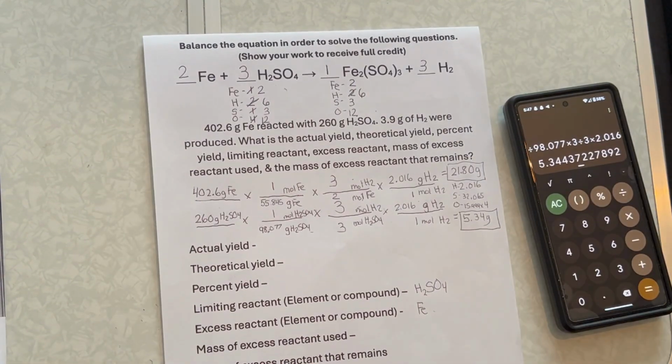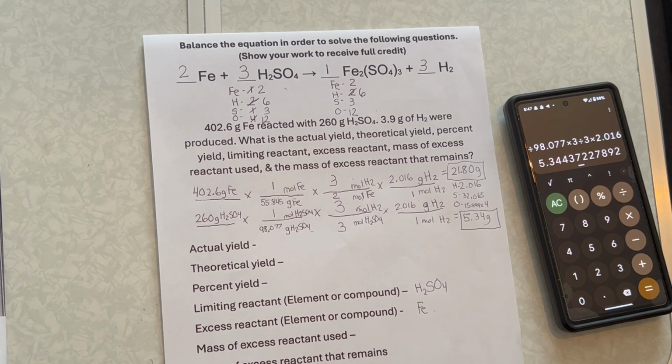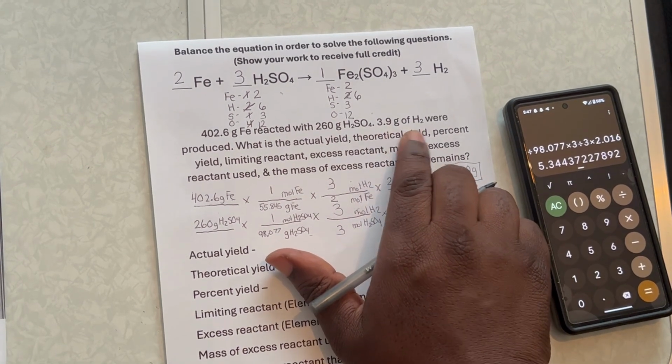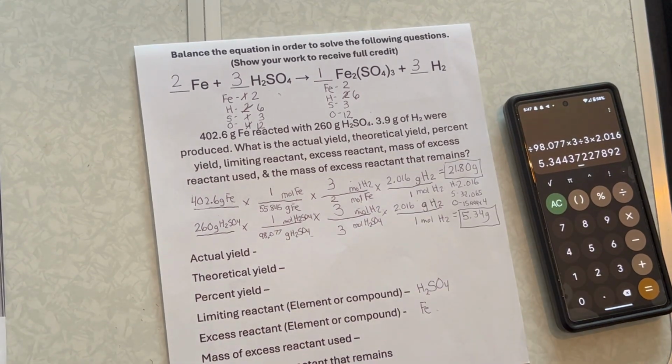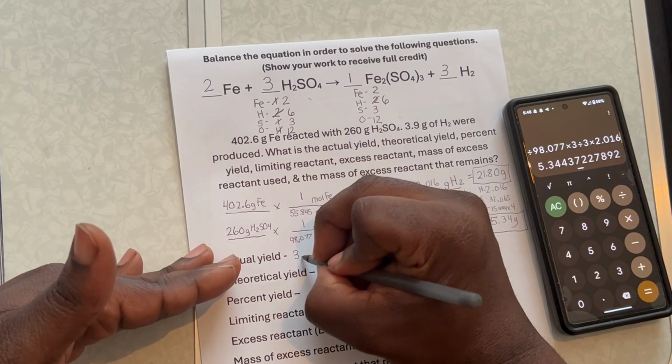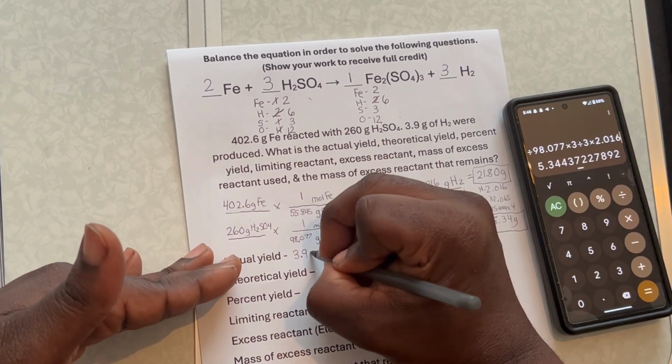Now, where it says theoretical yield, percent yield and actual yield, remember, whenever you're calculating percent yield, they will give you the actual yield in the problem. It says 3.9 grams of H2 were produced, so that's how much was actually produced. The 3.9 is my actual yield.